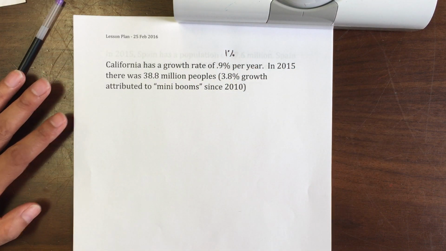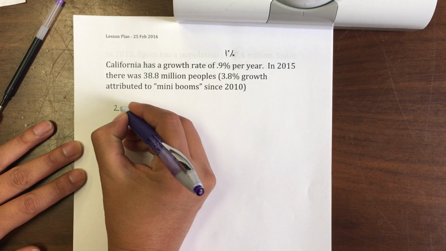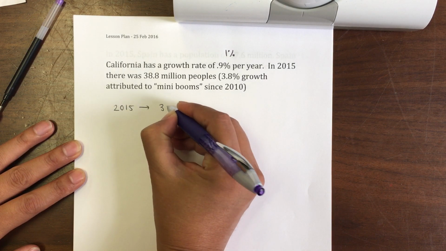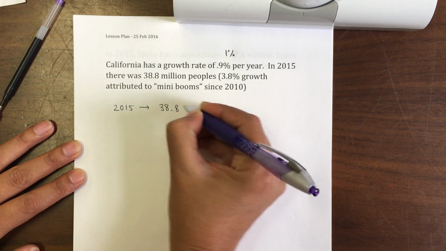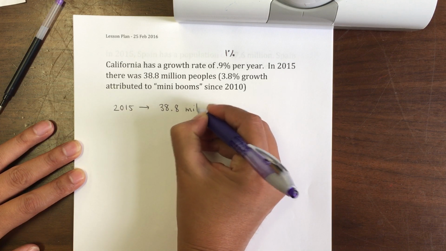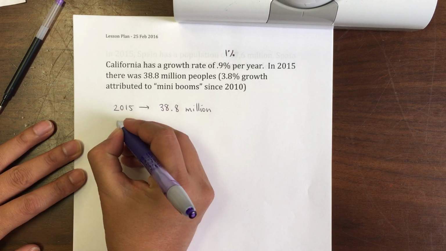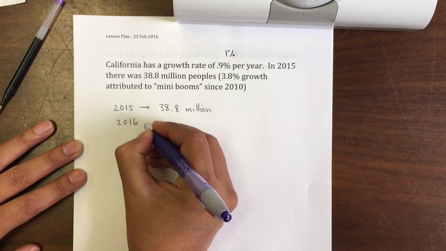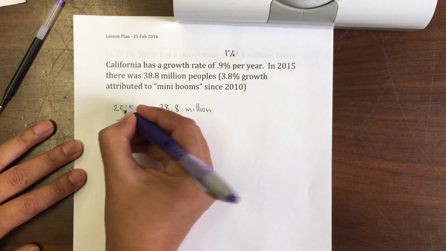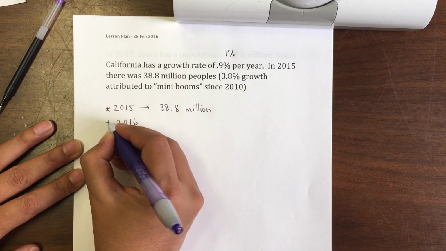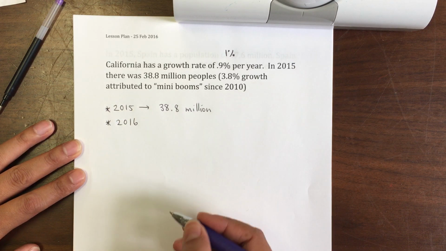Okay, so if in 2015 the population was 38 million, what would be the population in 2016? Meaning right now, what's the population if it was to grow at the same rate every year?